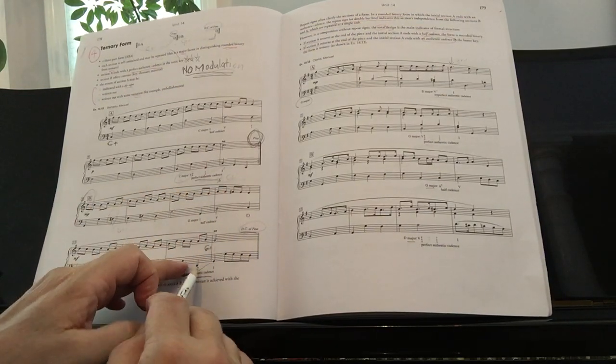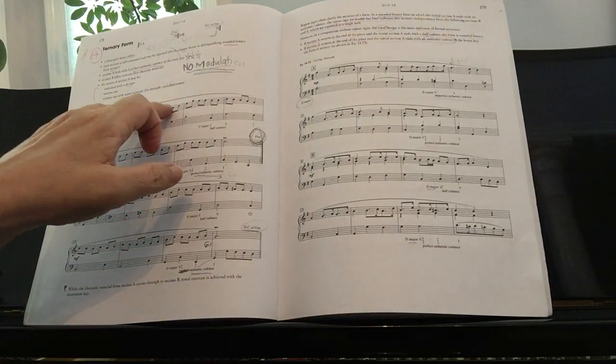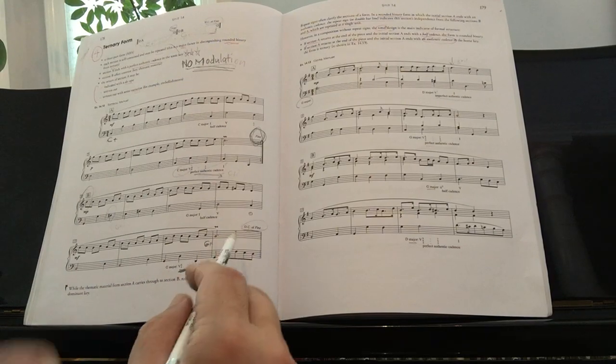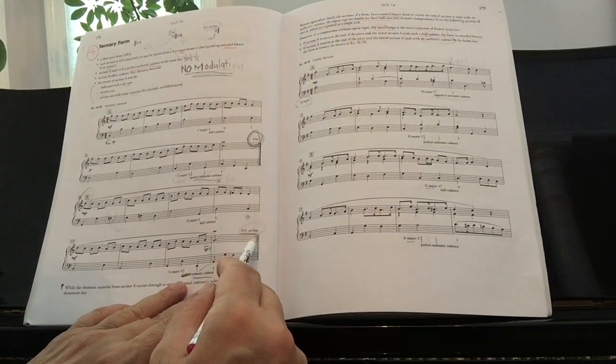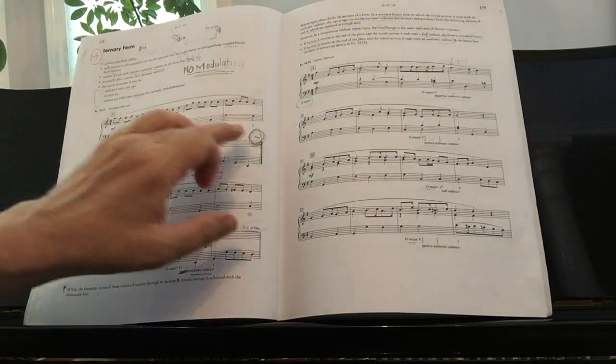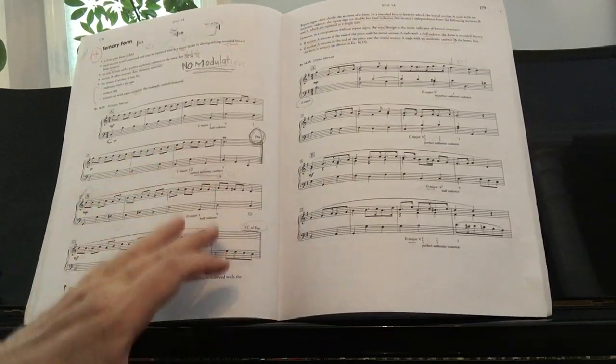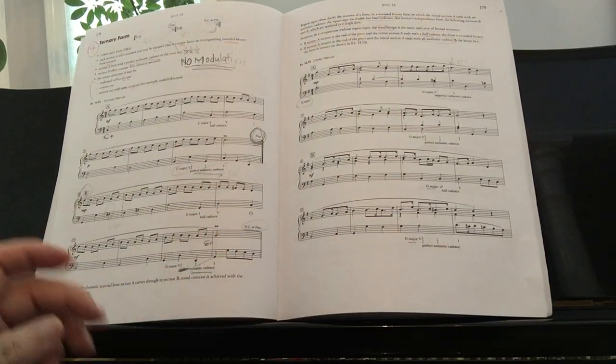Brand new music, but sort of using fragments of that, but it's not the same. So the B section ends on G, and then it says, da capo al fine. Go back to the beginning and end here. As soon as you see da capo, DC, you have a ternary.